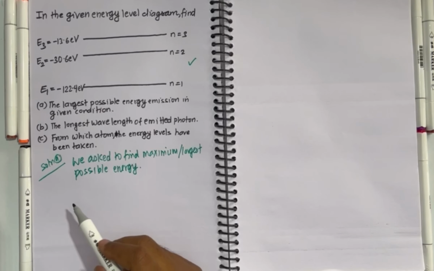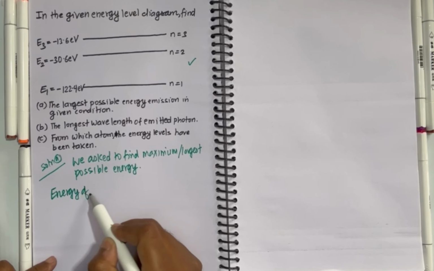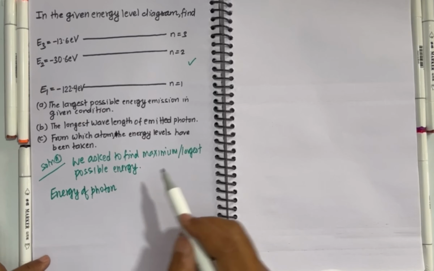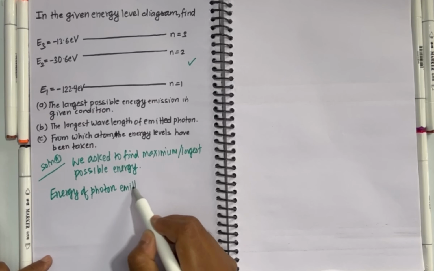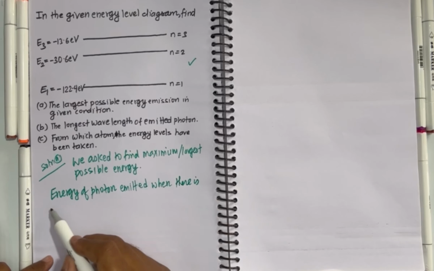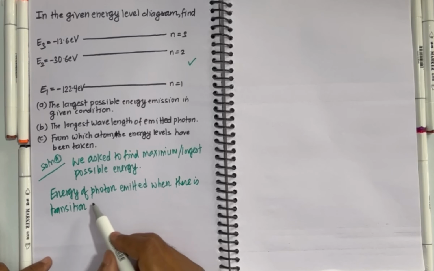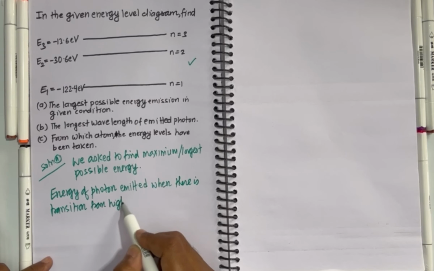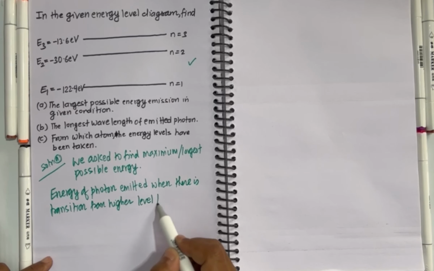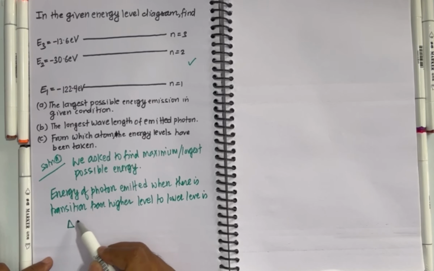And we know energy of photon emitted when there is transition from higher level to lower level is given by delta E equals h, that is Planck's constant, times frequency.